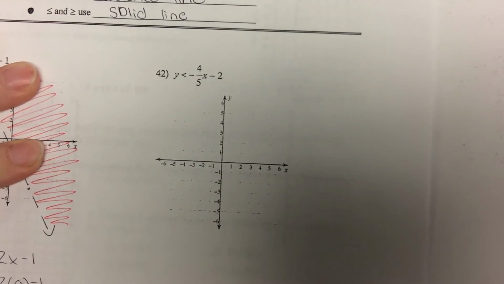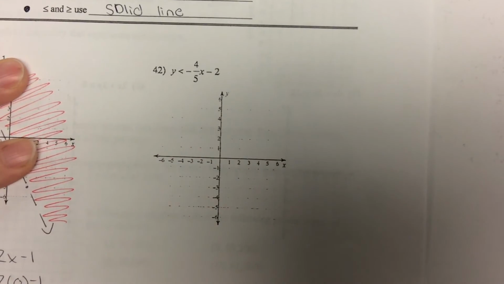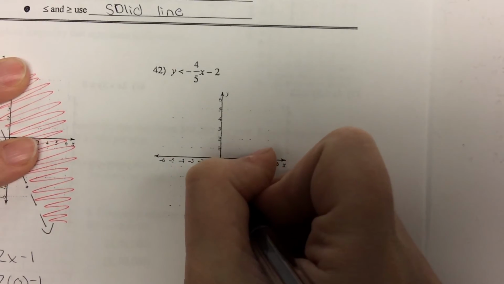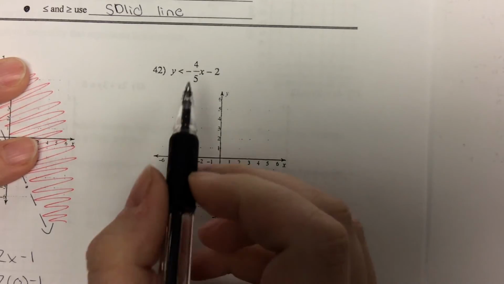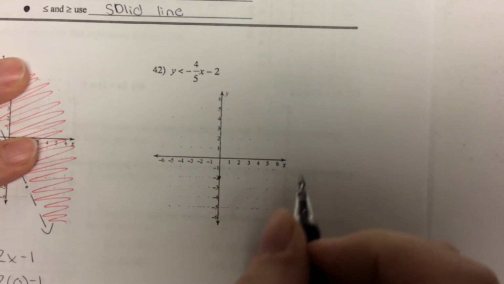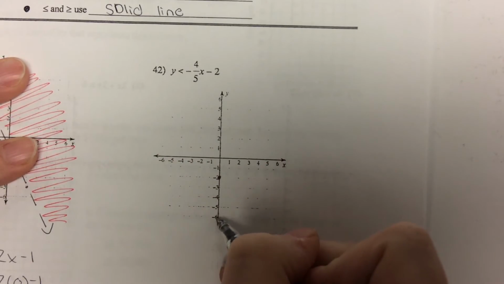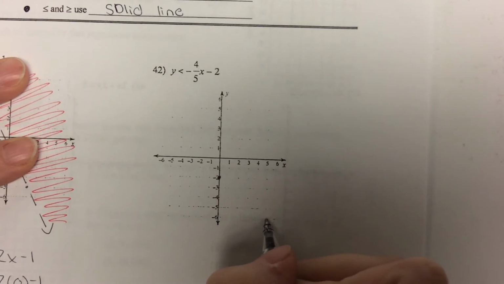All right. So 42, we're going to do the same thing. We need to graph our y-intercept and then follow our slope. So our y-intercept is at -2. And the slope is -4 over 5, so down 4 over 5. 1, 2, 3, 4, and over 5, about right there.